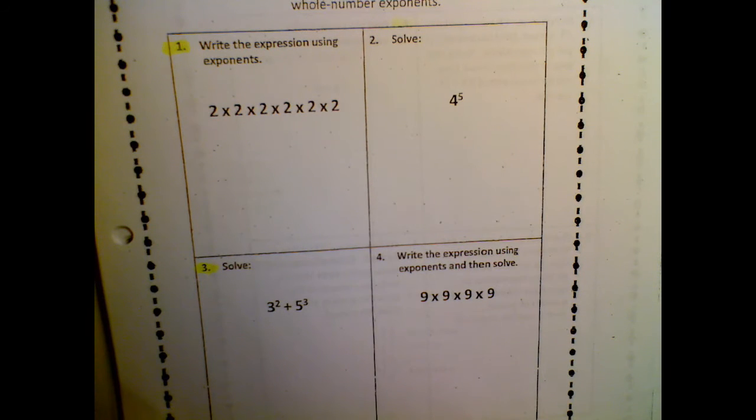Okay, guys, it's packet day number 3. So we're going to be on our third day of our packet, which starts on day 9 for math. Okay, so let's look at number 1 here.